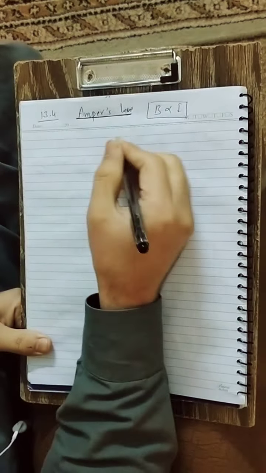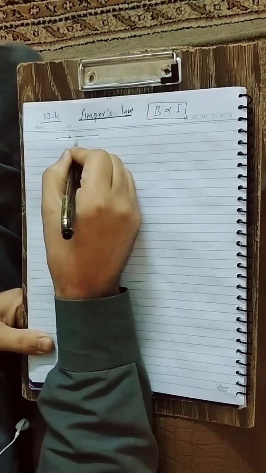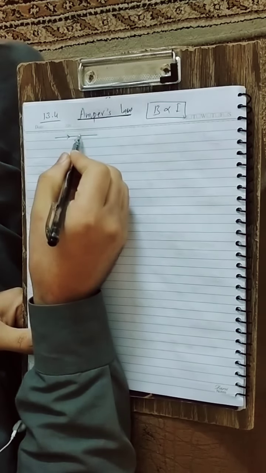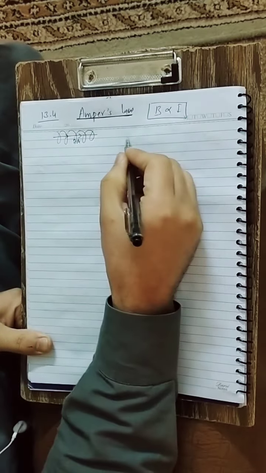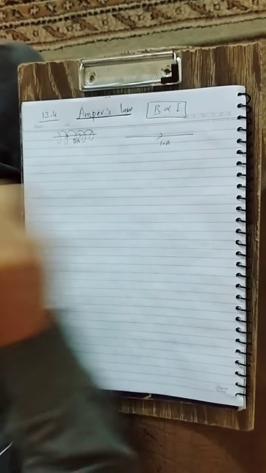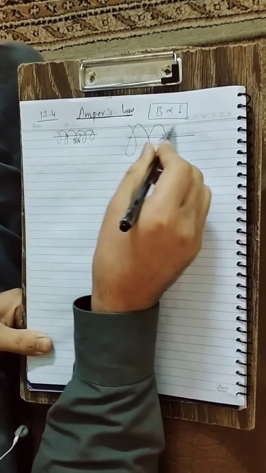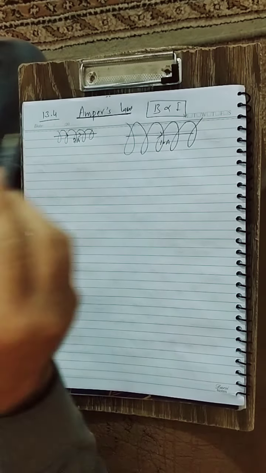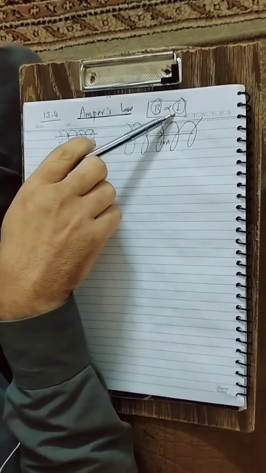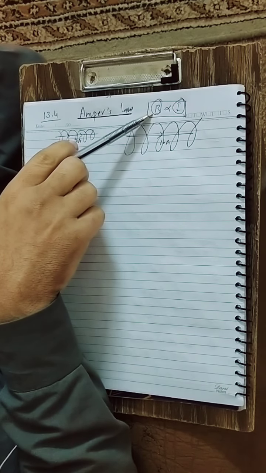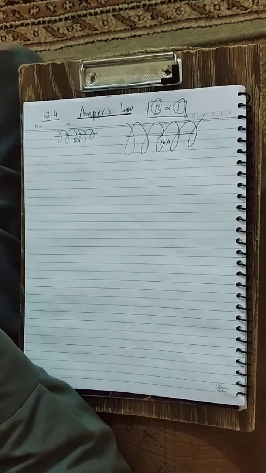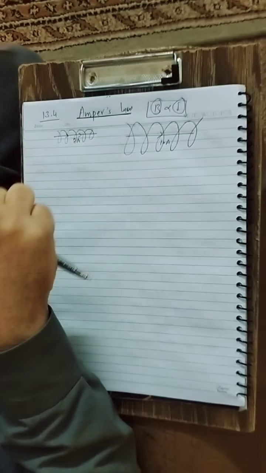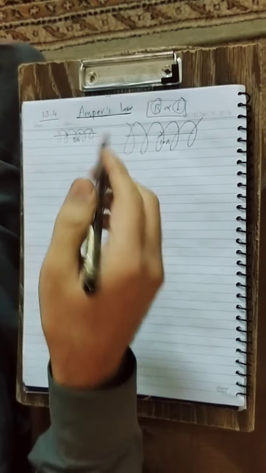For example, if we have a wire which has 2 ampere current, this current will produce a small magnetic field, and we have another wire which has a current of 10 ampere. This current will produce a larger magnetic field. So it means the induced magnetic field will depend upon the magnitude of current. If the magnitude of current is smaller, a small magnetic field will be produced. If the magnitude of current is larger, a larger magnetic field will be produced. So the magnitude of magnetic field depends upon the magnitude of current.